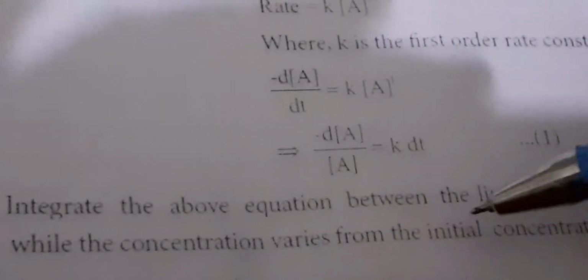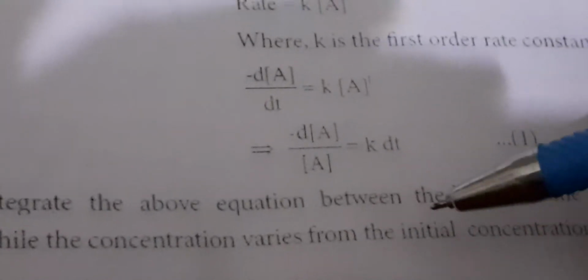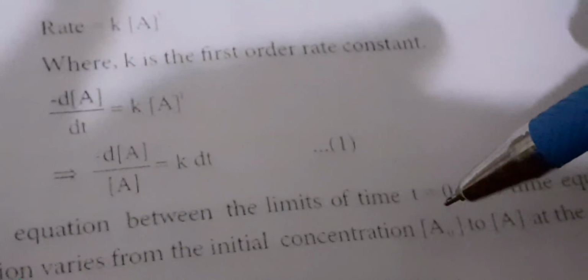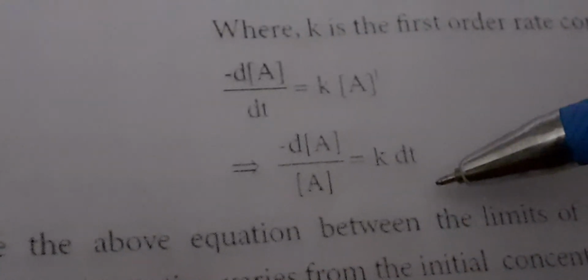Now you are going to integrate this equation with the time limits, between the limits of time t tends to 0 and the actual time taken for the reaction.